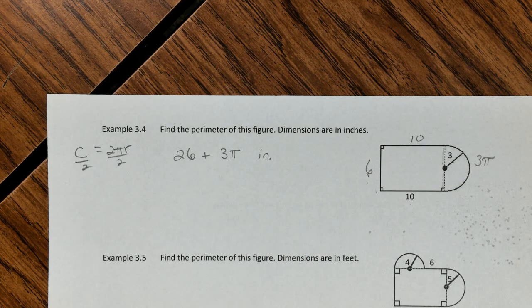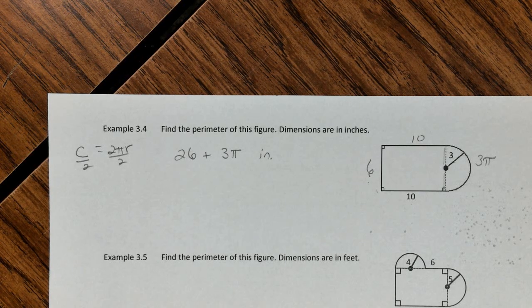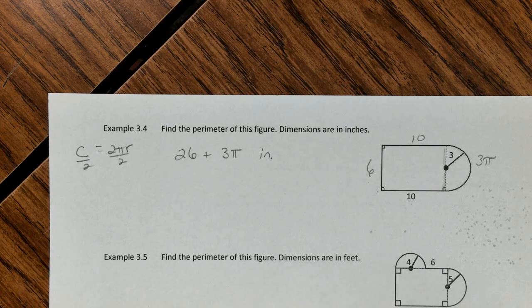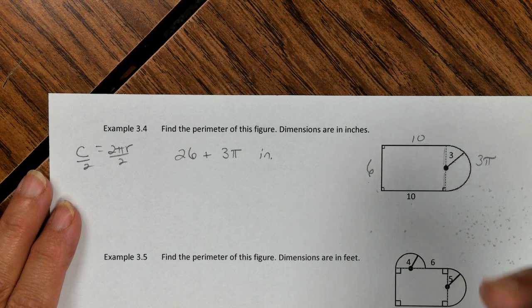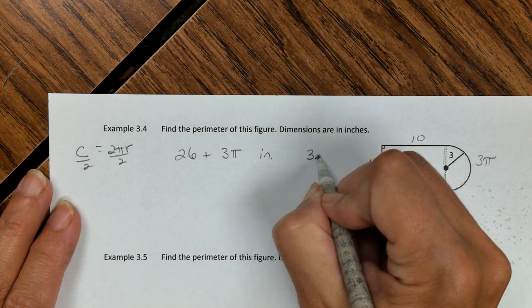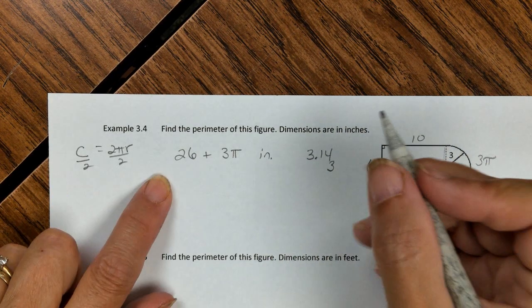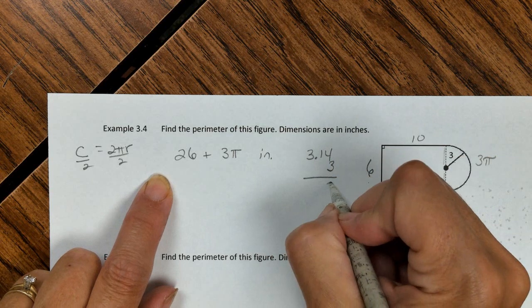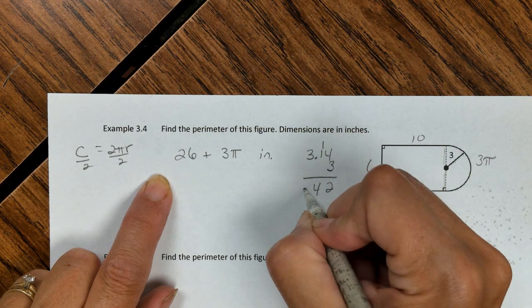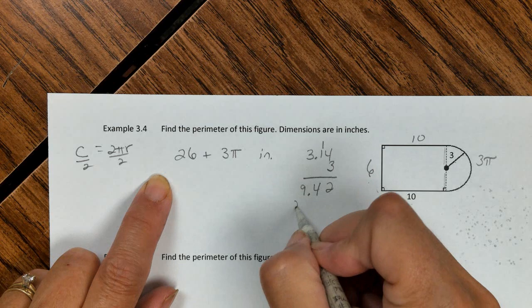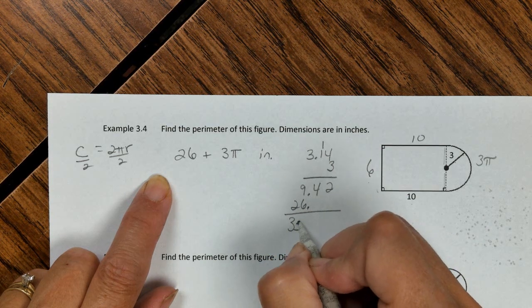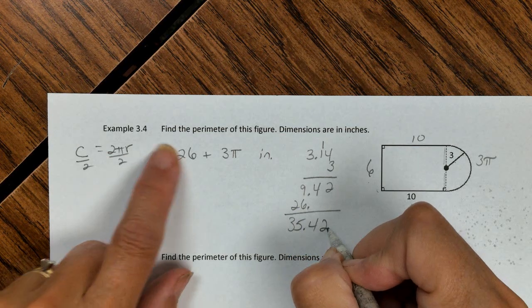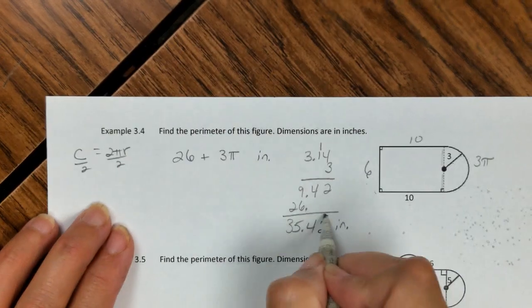And just a quick check in the book to see if they're making you do decimals at this point, because I want you to be able to check your odds in the back and things to match up. So we are going to go ahead and get a decimal answer to this, which means we're doing 3.14 times 3 and then adding that to our 26. So 12, 3, 4, 9, add to 26. And looks like we're getting 35.42 inches.